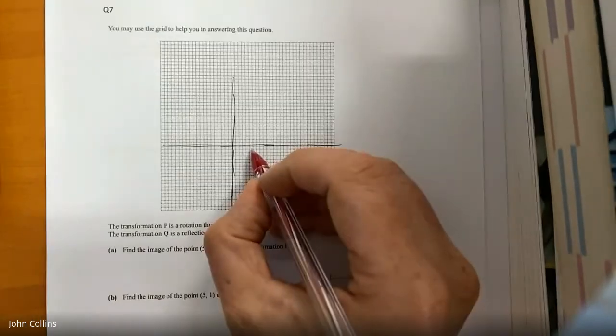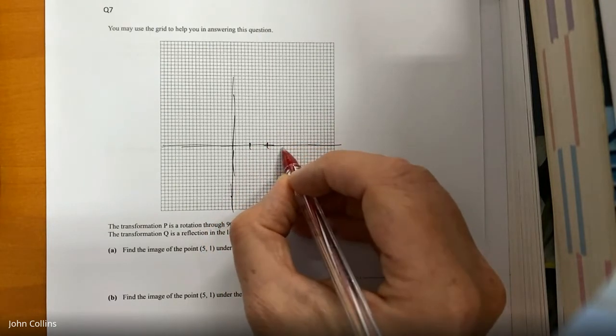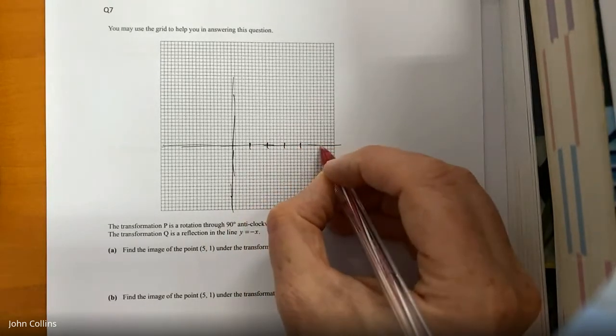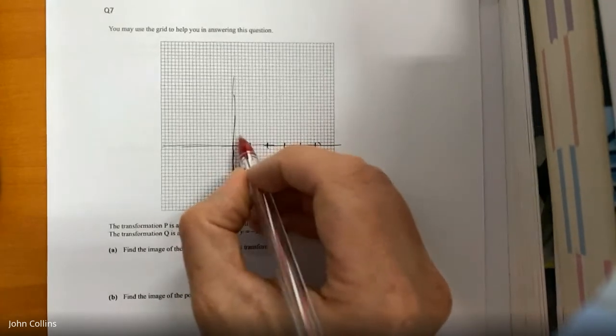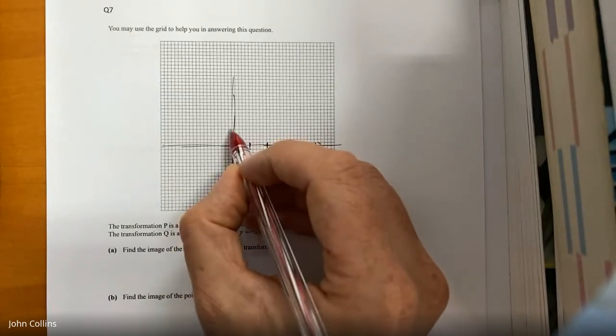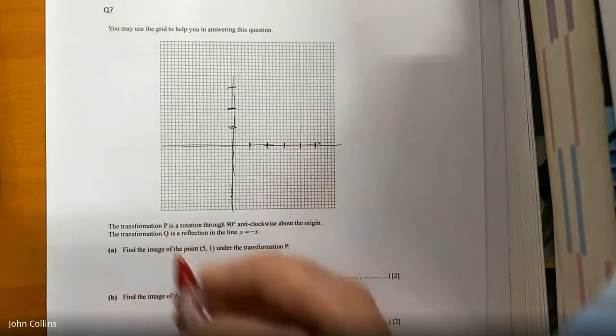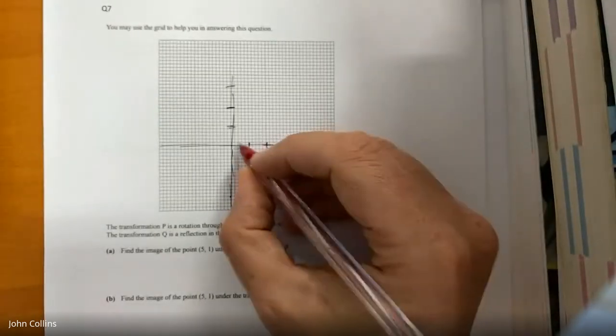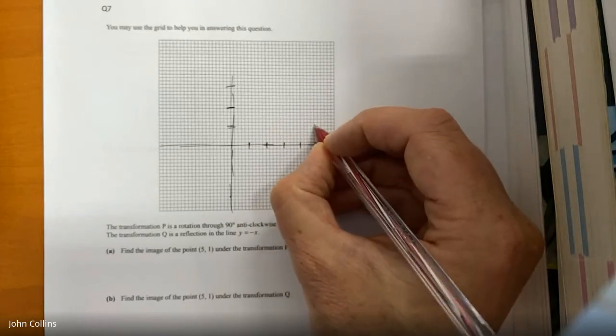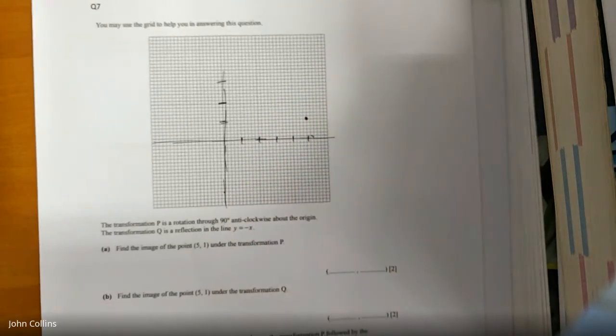0. I'm not sure how many boxes to use, so I'll use maybe 5 at a go. 2, 3, 4, 5. This is only a sketch for my use, so I haven't really drawn it very well, but okay, something like that. 5, 1 is 1, 2, 3, 4, 5. 1 is around there. Right.